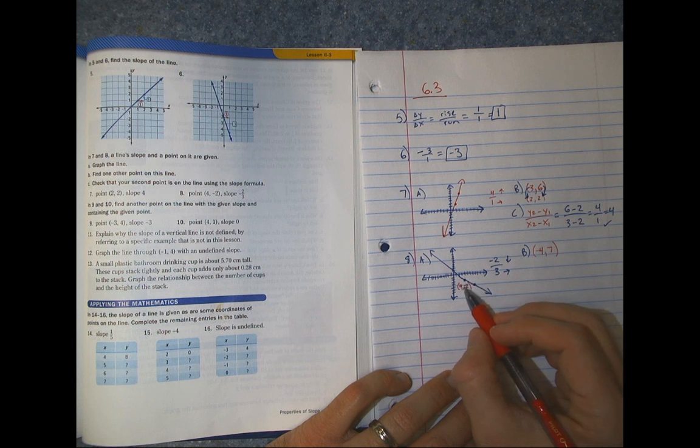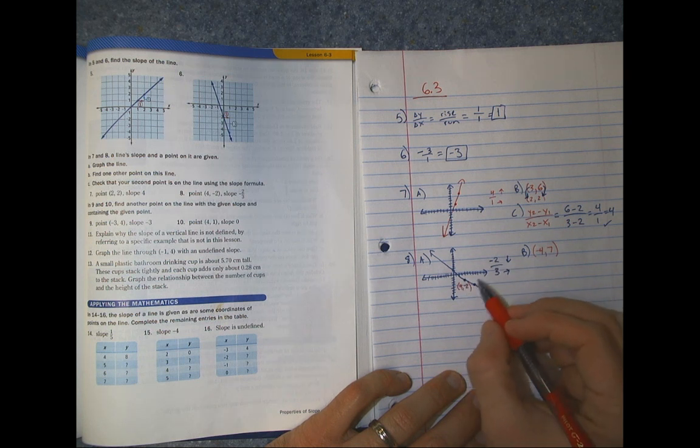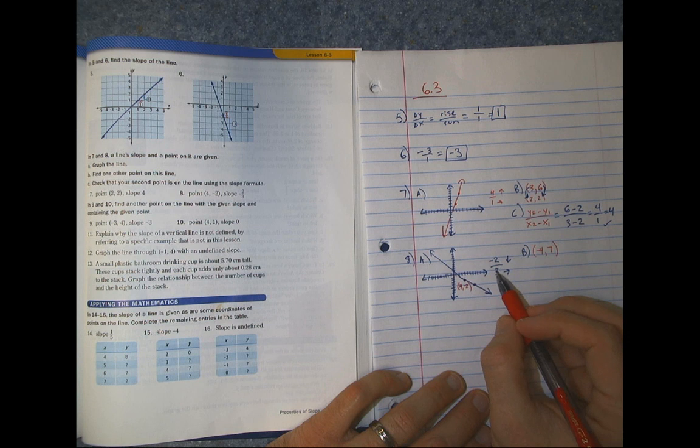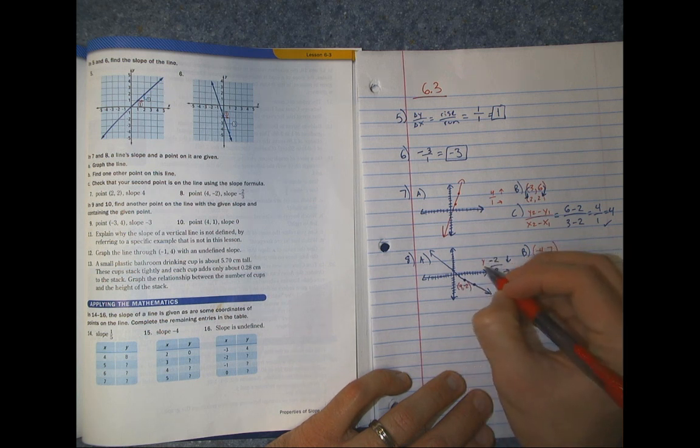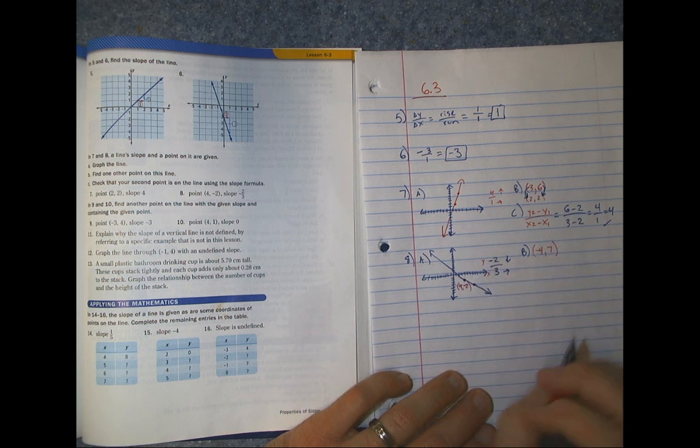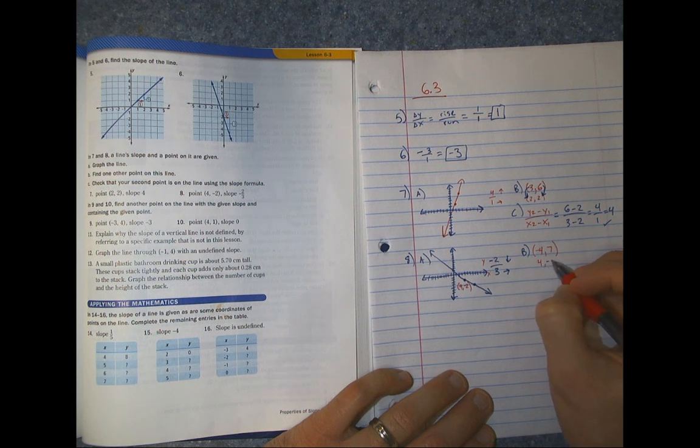Or you can just look at the numbers directly and just minus the 2 from the y to get -4, add the 3 to the x. So remember, this is the y and this is the x, and get that number. So I'm going to go ahead and compare it for part C.